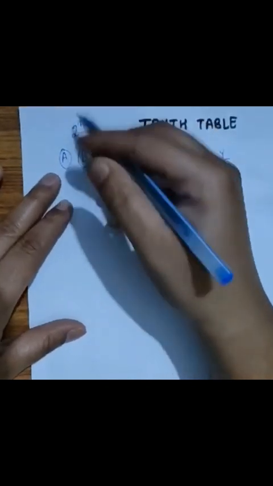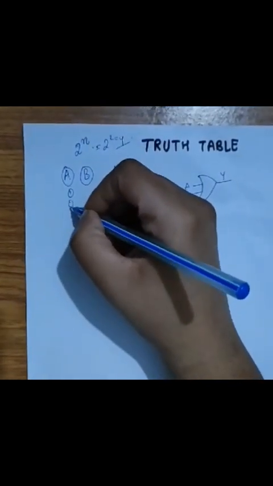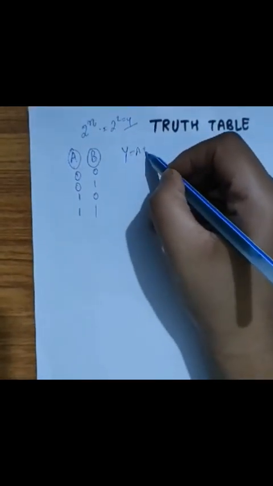Since there are two components, 2 squared is 4, there will be 4 entries, and the entries will be like this: 0 0 1 1, 0 1 0 1. And from the OR operation, Y is equal to A plus B.